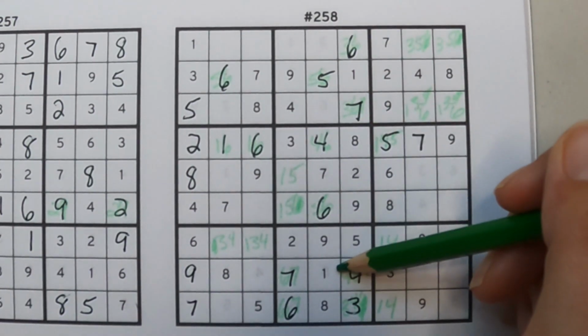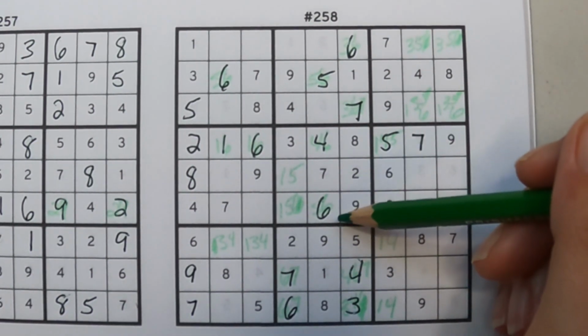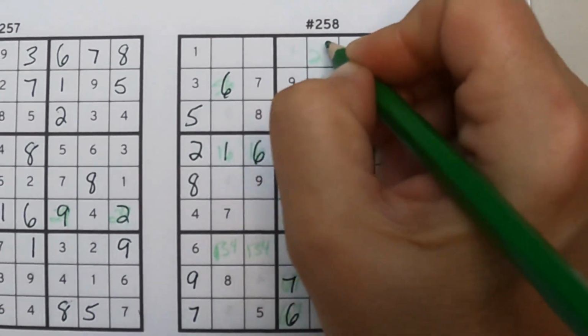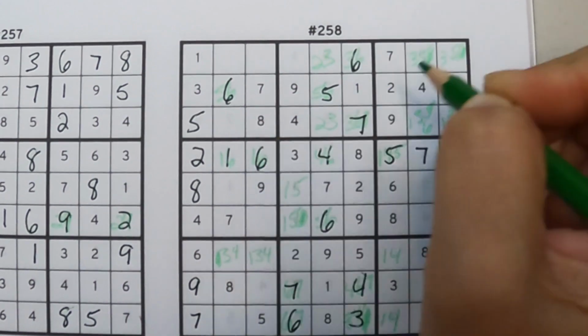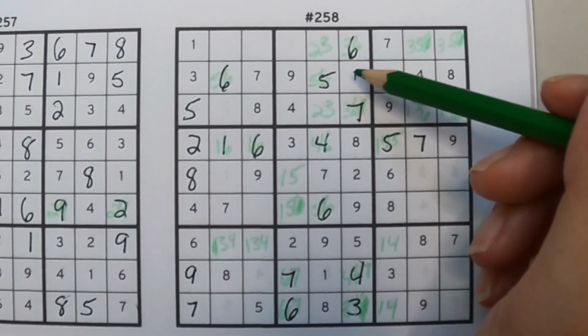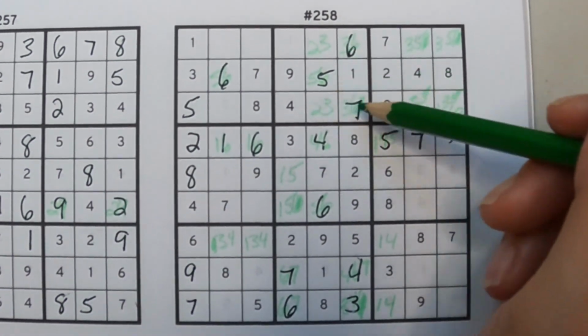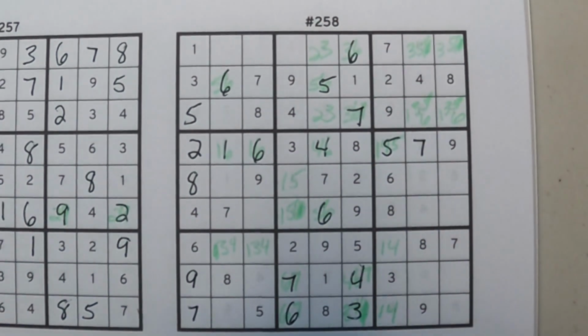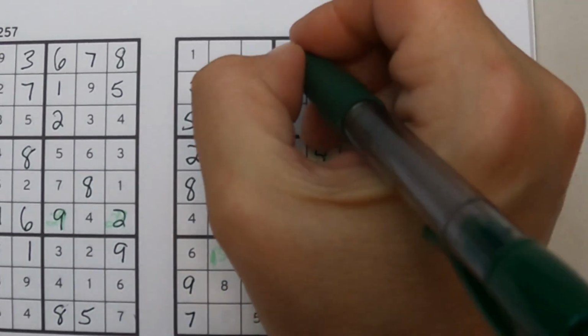If we look at this column now, we're still missing a 2 and a 3. I don't see any help. 2, 3, 2, 3. And for this box, we're missing 2, 3, and 8, but the 8 can't be there or there. So that means this is our 8.